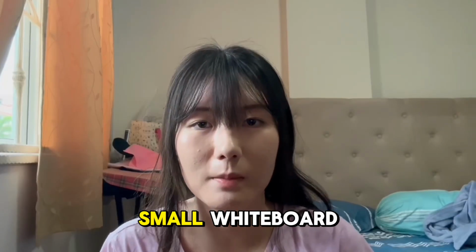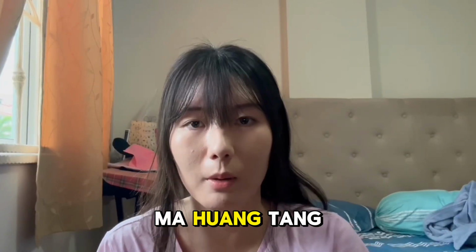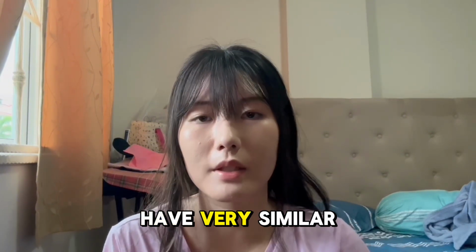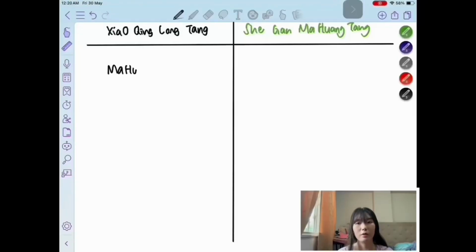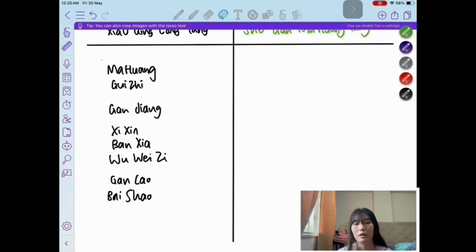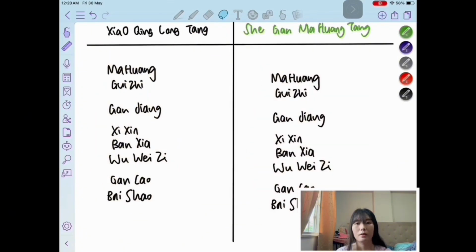I'll bring you over to my small whiteboard to show you how Ma Huang Tang and Xiao Qing Long Tang differ, even though they have very similar ingredients. I'm just writing out the ingredients in Xiao Qing Long Tang, which are Ma Huang, 桂枝, 细辛, 半夏, 五味子, 甘草, 白芍, and 干姜. Ma Huang Tang is sort of like an altered version with some ingredients removed and some ingredients added. The key ones being 射干, 紫菀, and 款冬花.